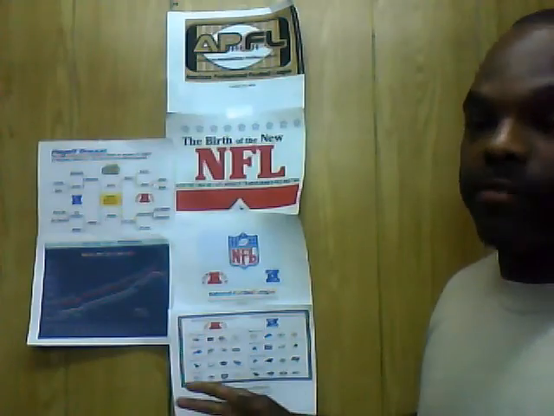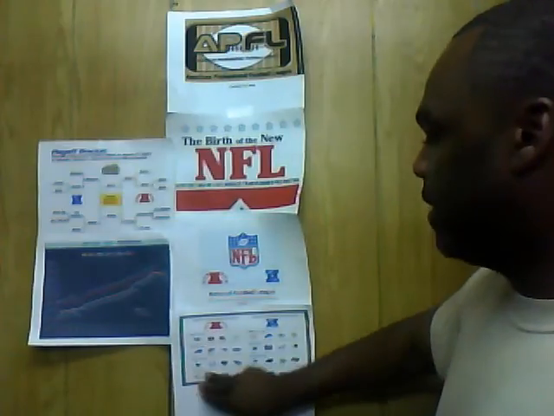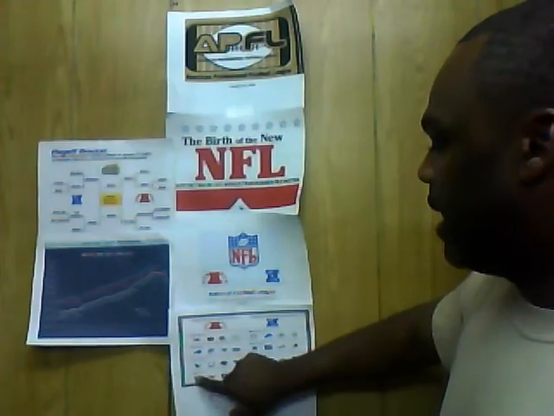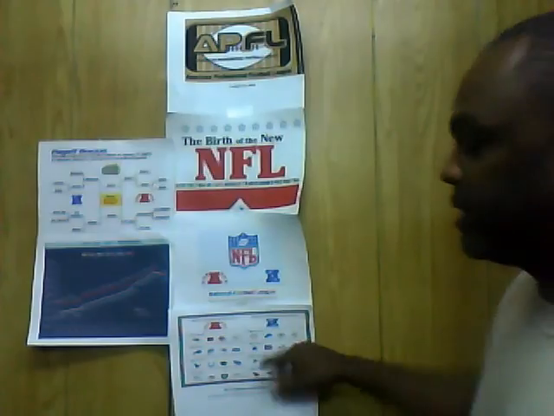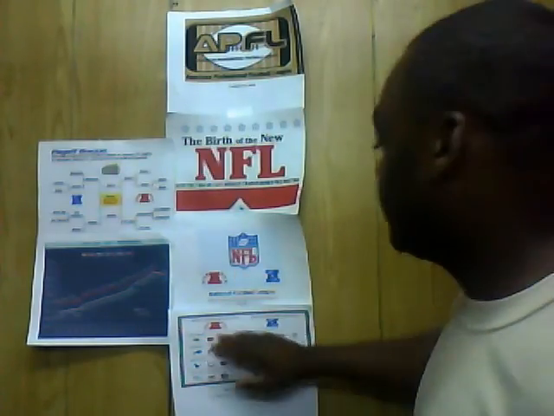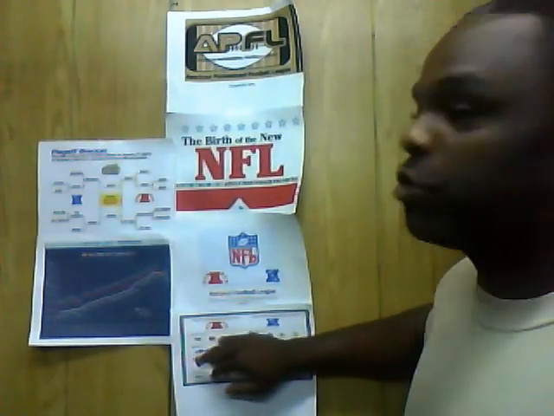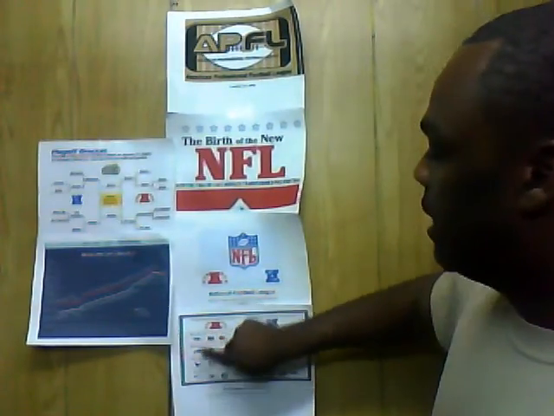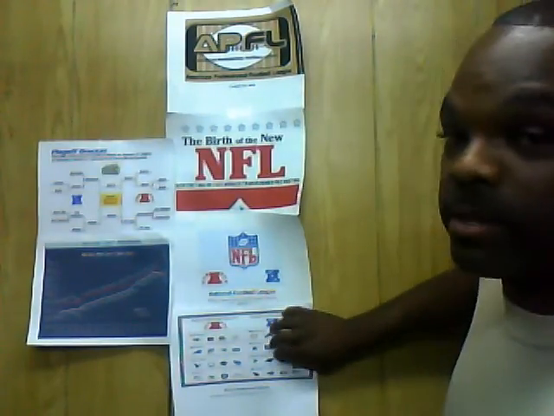Now within each conference, there are four divisions: the AFC North, the AFC East, the AFC South, the AFC West, and the same with the NFC North, South, East, and West. Within these divisions, there are 4 teams. These 4 teams have to play each other throughout the regular season twice. They also have to play other teams in other divisions within their conference, and they have to play other teams in the other conference.